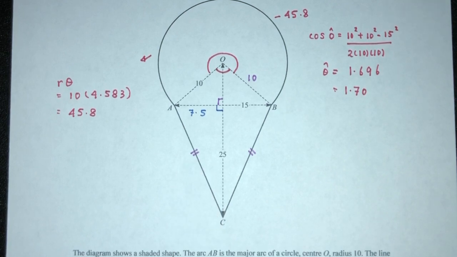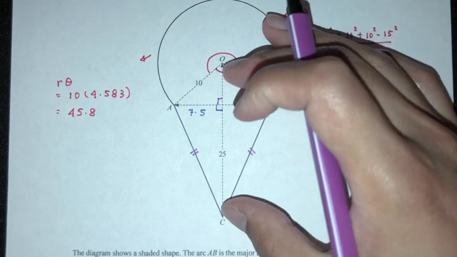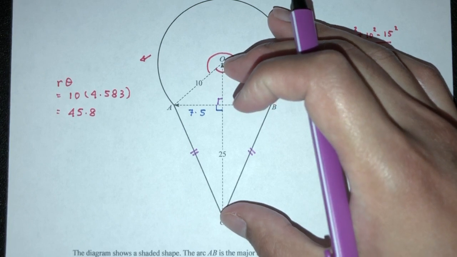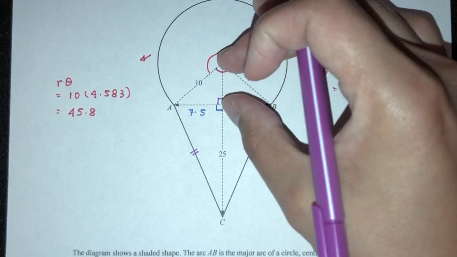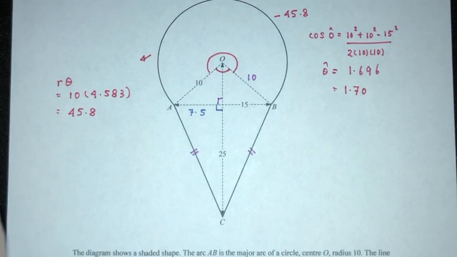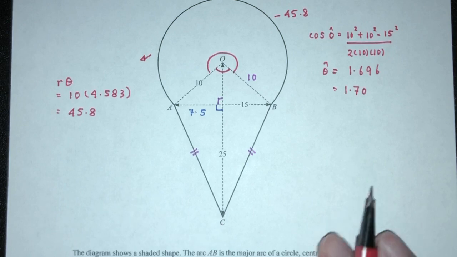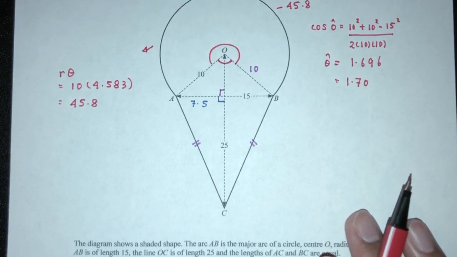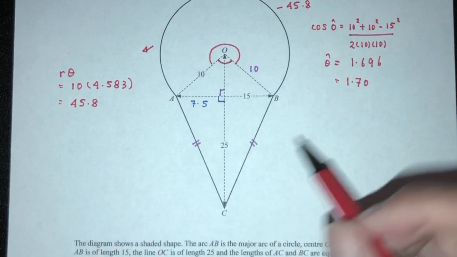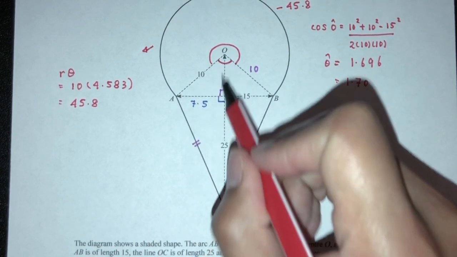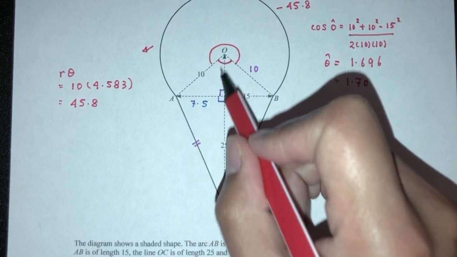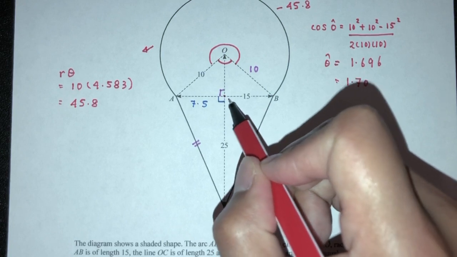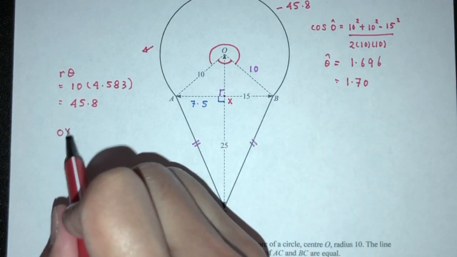How would you find the length of AC? We can see the whole thing here is 25. We have to find this length. To find this, we must first find this one. How would you find this one? Let me think if there's any easier way. No, I cannot see an easier way. So let's go with this one. We have this triangle here. This is 90 degrees. We can find this one by using the Pythagoras theorem. So let's call this X. So OX can be found by using the Pythagoras theorem.